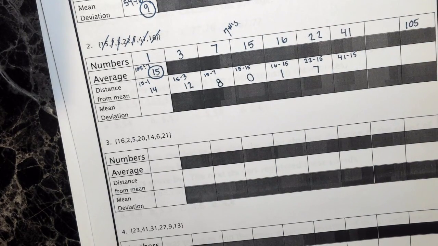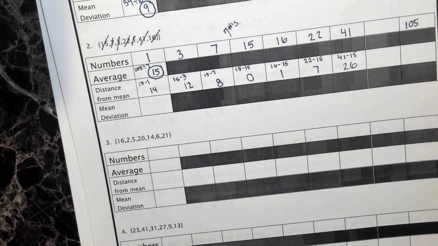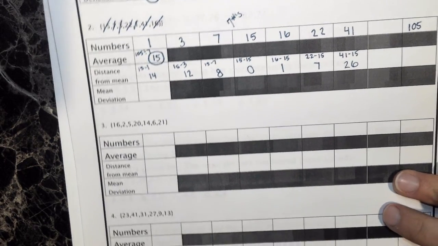And you're going to get 16. No, that's not right. 26, right? It's 26. Then you're going to find your new mean of these. So go ahead and find your new mean of these numbers.